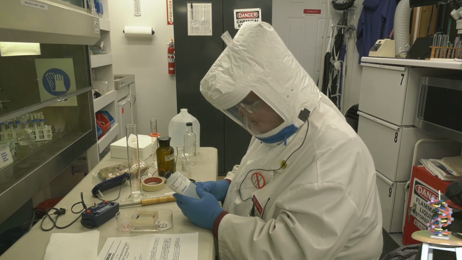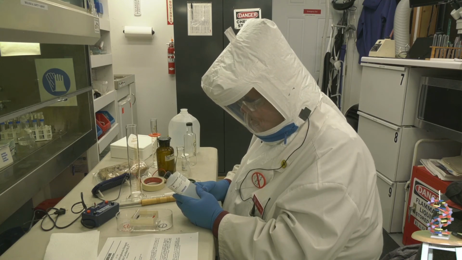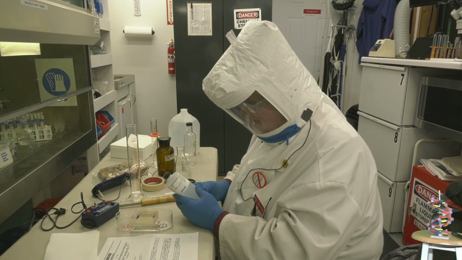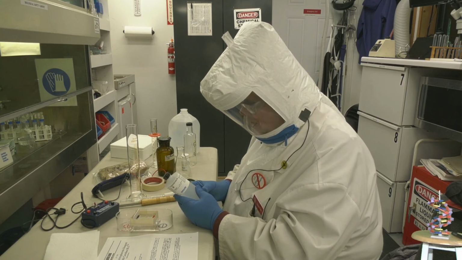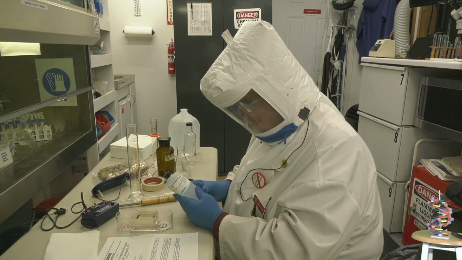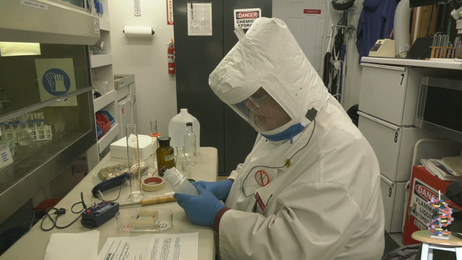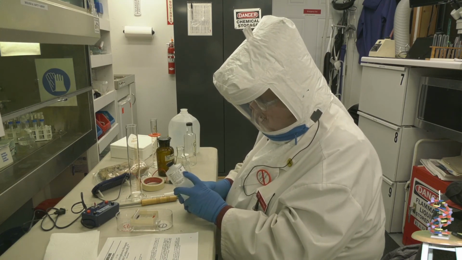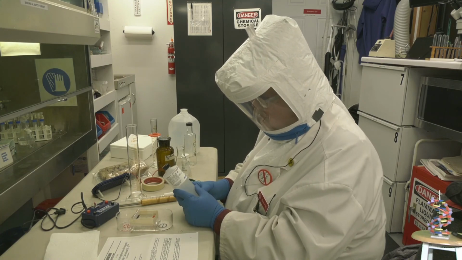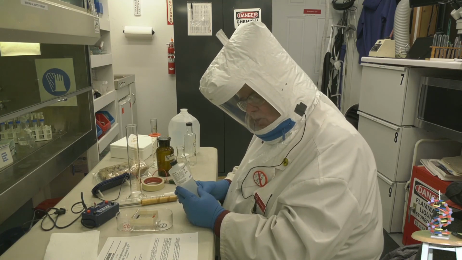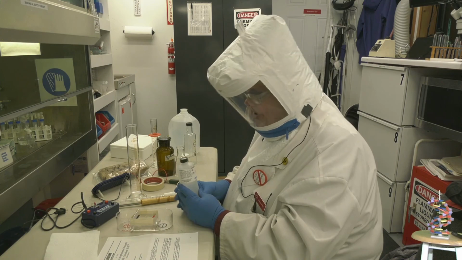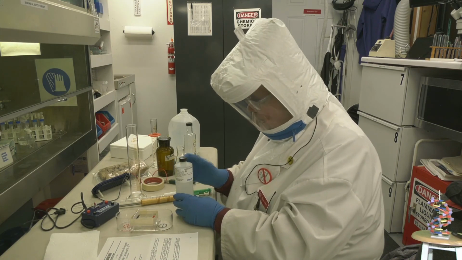Seek medical advice immediately and show this container or label. In case of accident by inhalation, remove casualty to fresh air and keep at rest. And then it has a warning sign, and it says danger. May damage fertility or the unborn child. So this is stuff to be careful with.